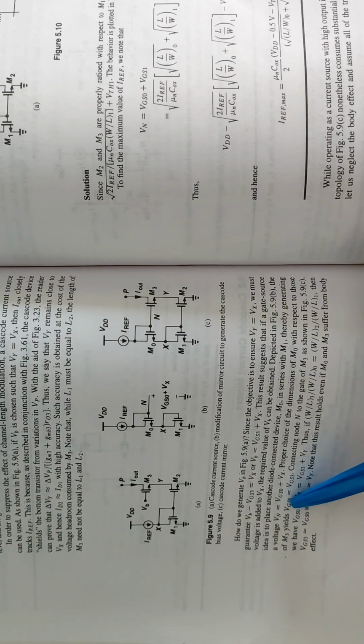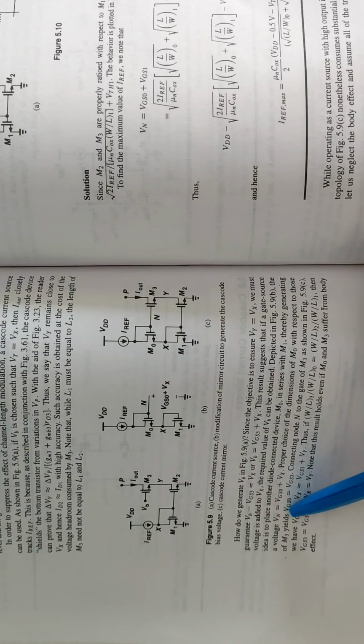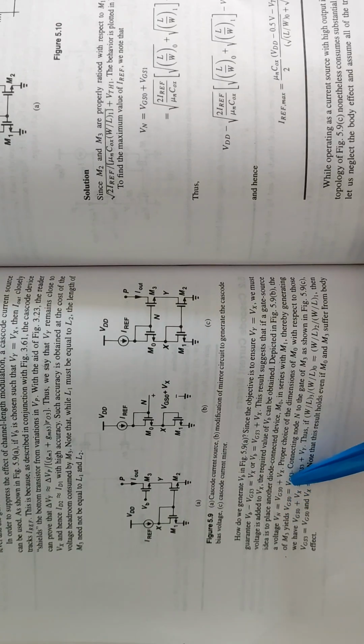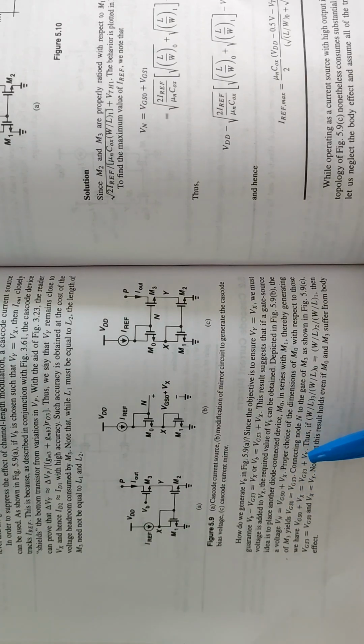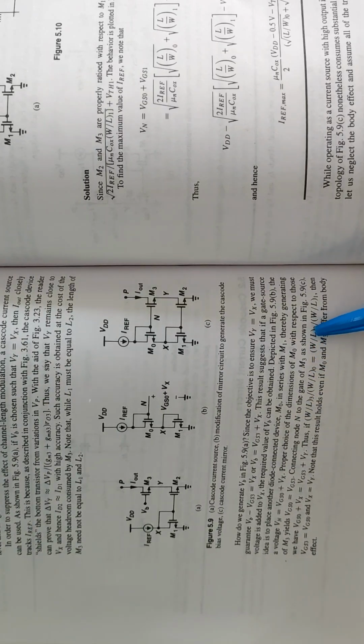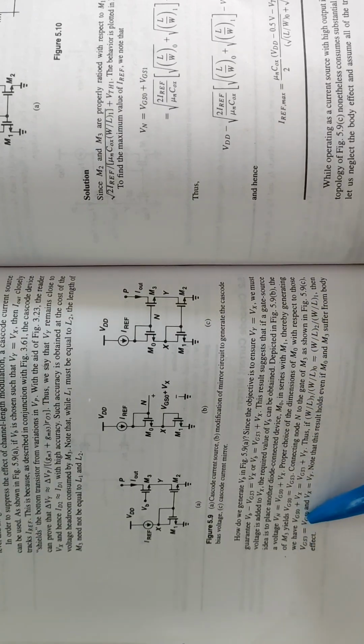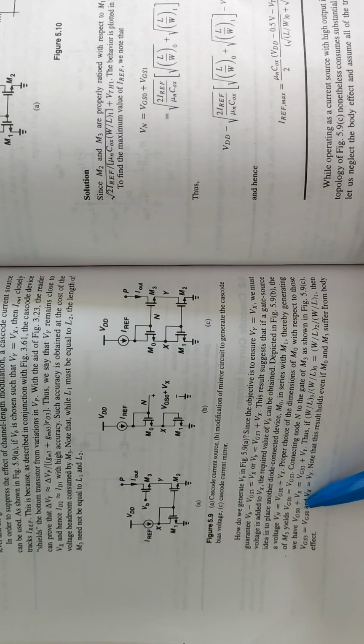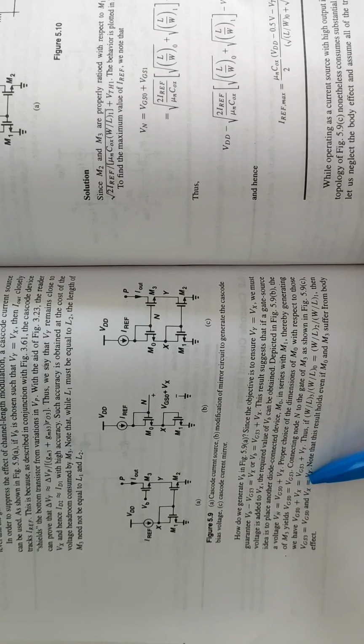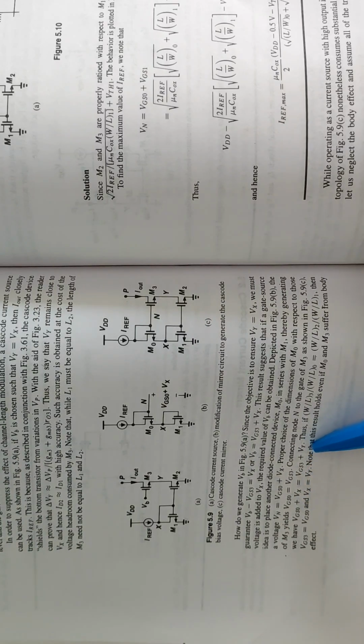A voltage Vn is equal to VGS0 plus Vx. Connecting node N to the gate of M3 as shown in figure C, we have VGS0 plus Vx is equal to VGS3 plus Vy.